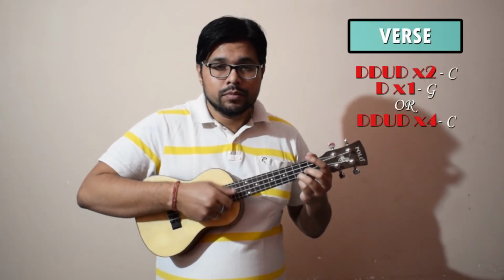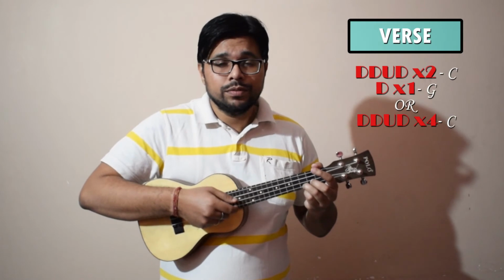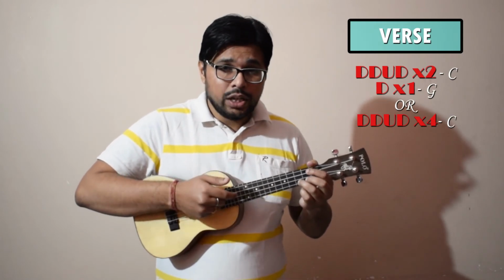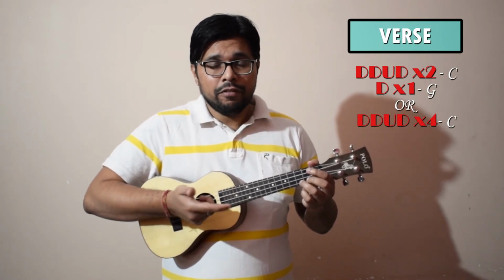So you have to start with chord C like this. So you'll play the pattern 2 times on this chord. Okay, then you go to chord G. Now this is a tricky part. Now in case you can't play it, then you can simply keep on playing chord C. That will be fine as well.